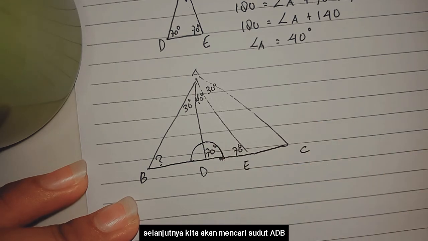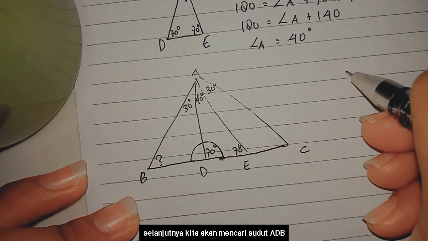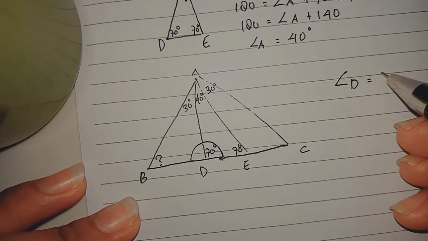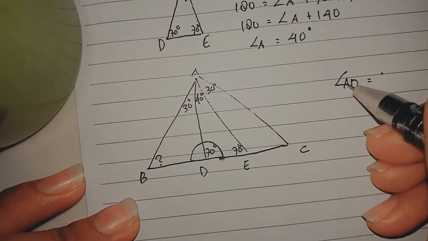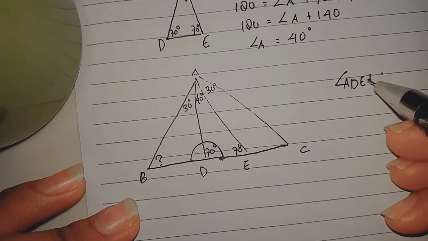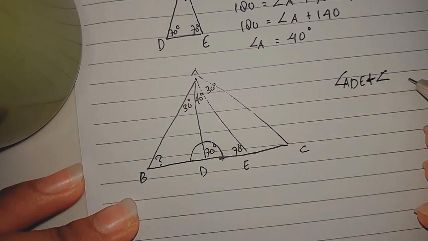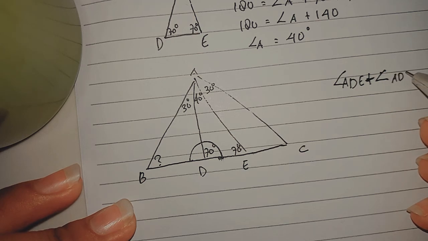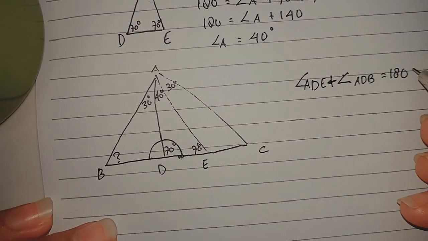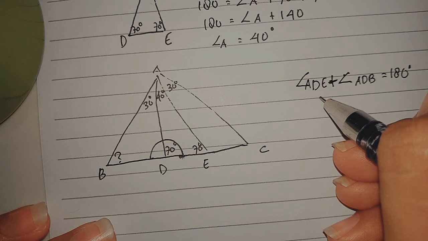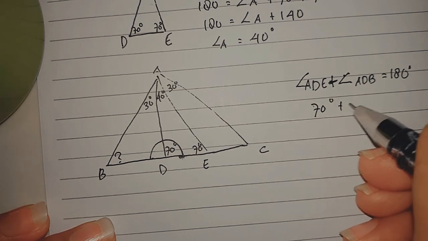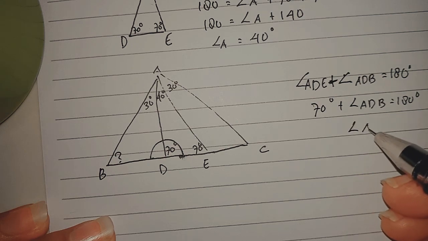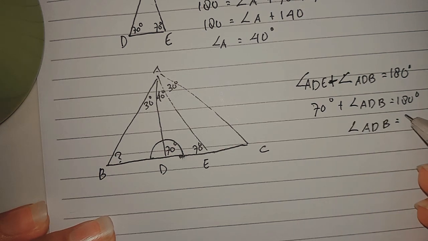Next, we want to find angle ADB. We know that angle ADE plus angle ADB equals 180 degrees. Next, 70 plus angle ADB equals 180 degrees.